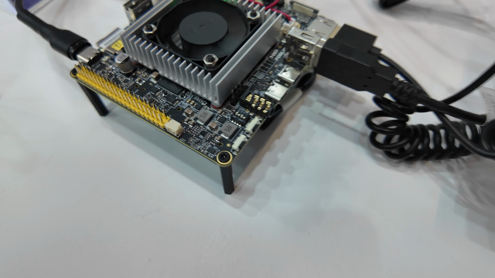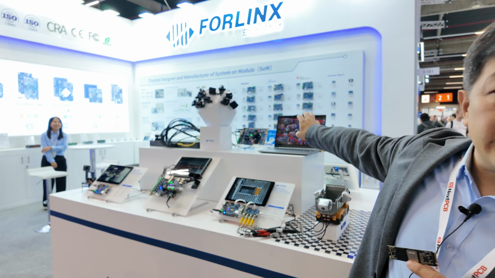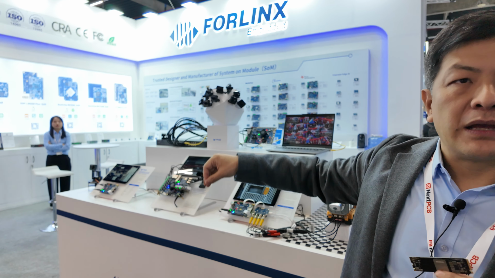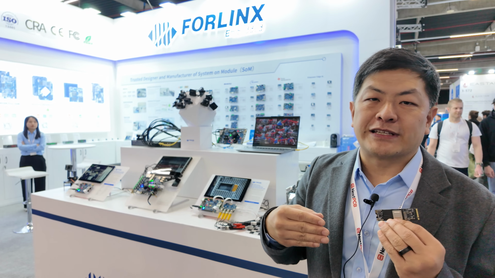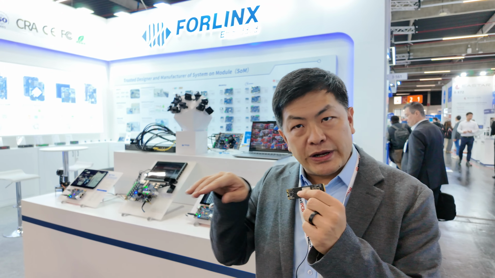The 3588 is really amazing. It's been many years already, and the ecosystem is getting more mature. But AI is always developing. At Forlinx we focus on optimizing every detail, from encoding and decoding all the way to the NPU. For each model we go into detail and try to optimize each layer.